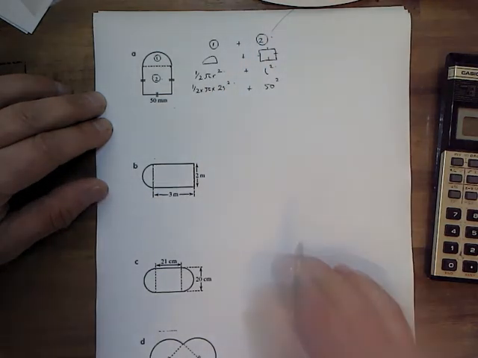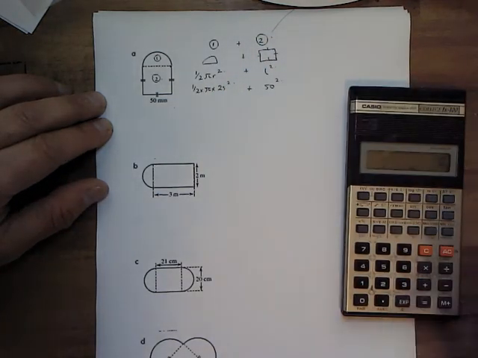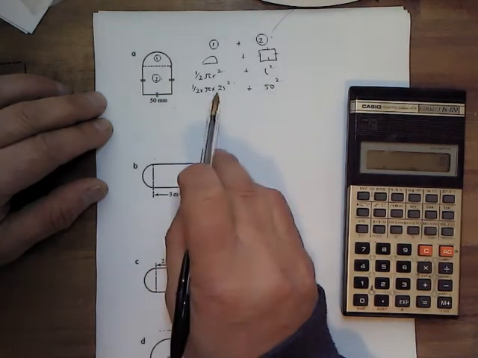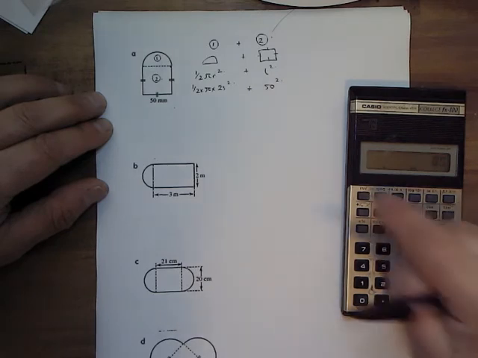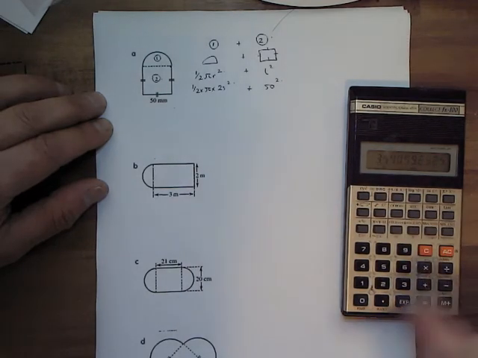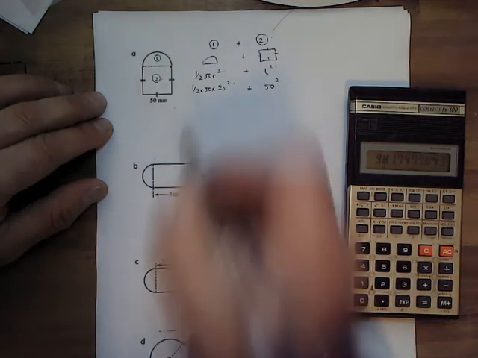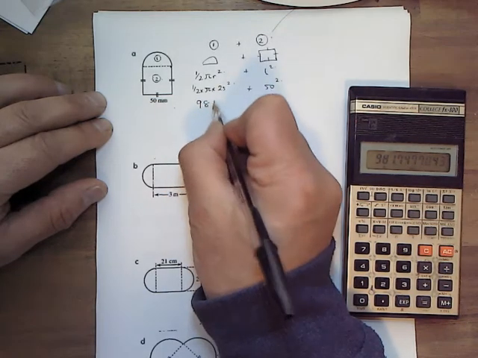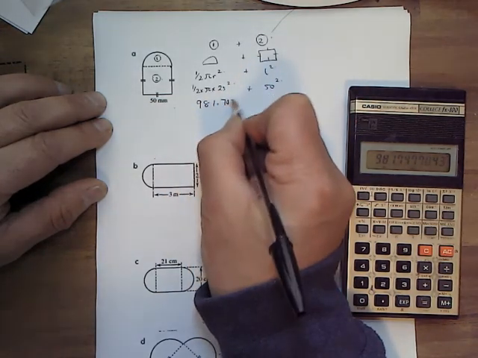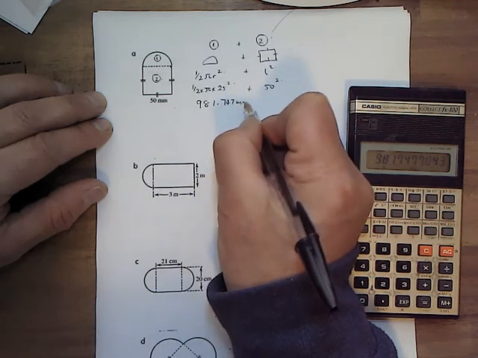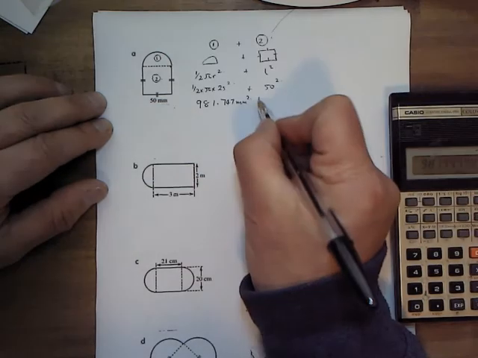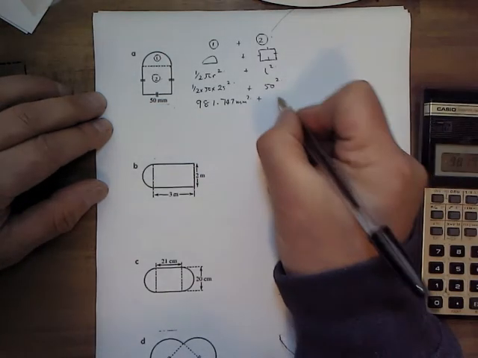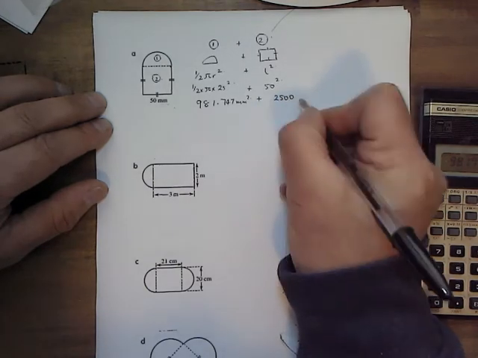If we now use our calculator to calculate all that, half times pi times 25 squared, 0.5 times pi times 25 squared, it's 981.747 square millimetres, because the units in this case are millimetres, plus 50 squared, which is 2,500 square millimetres.